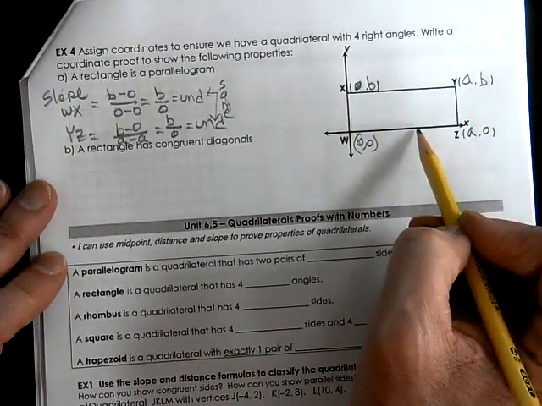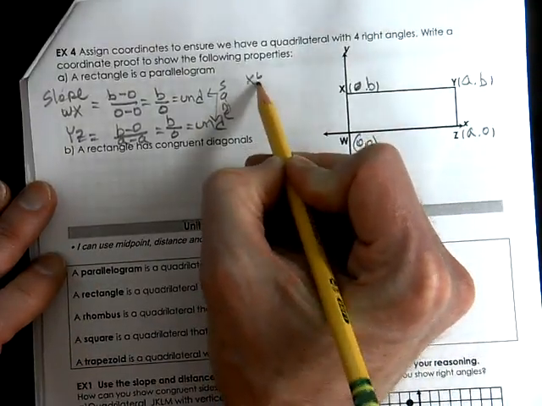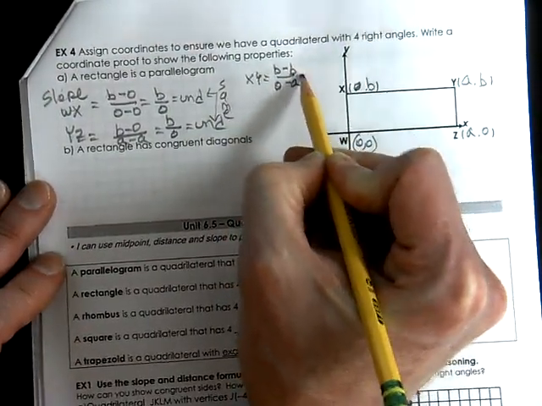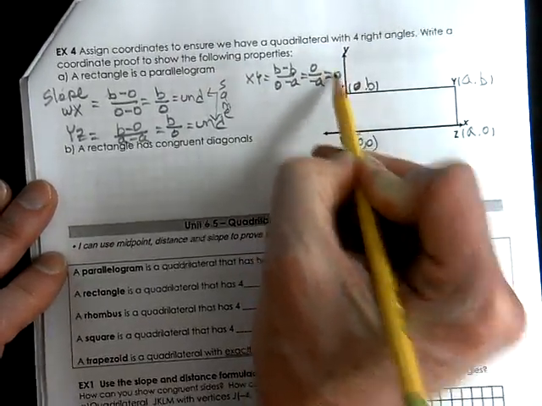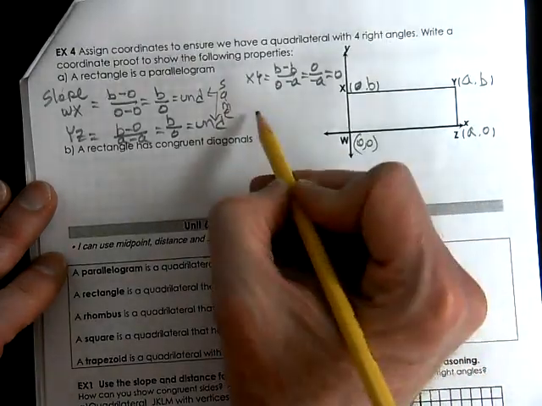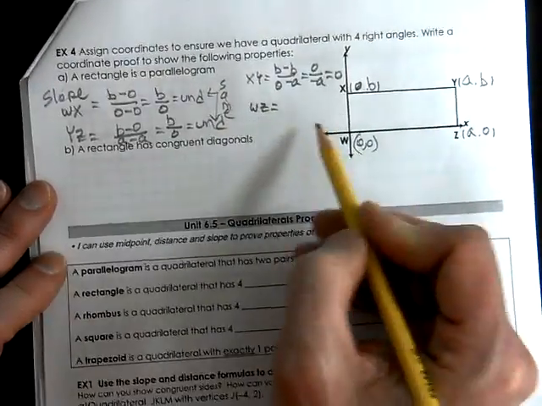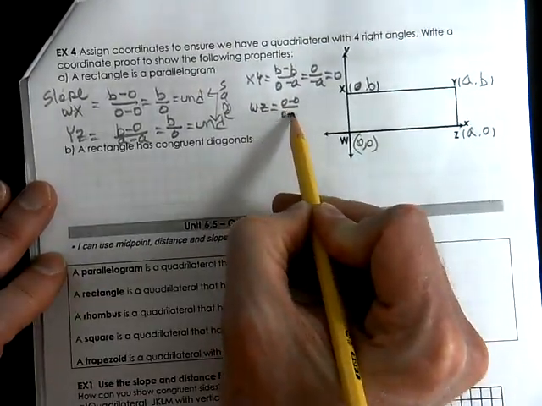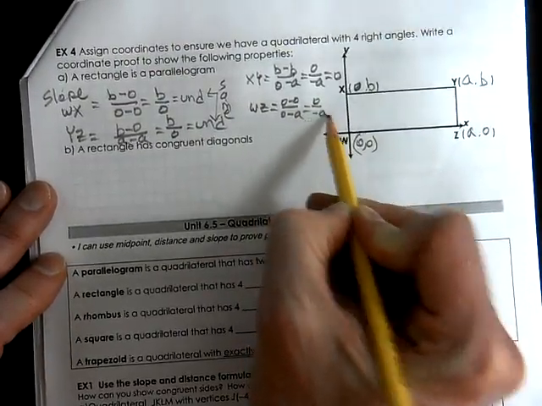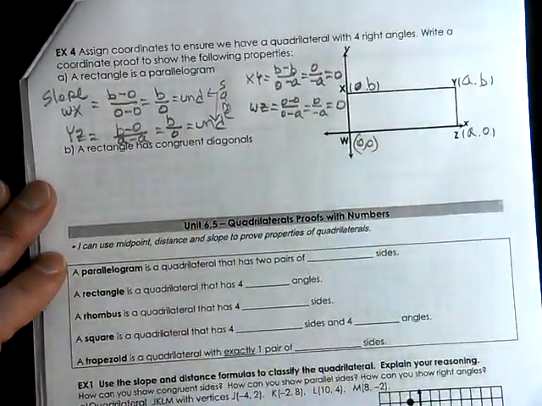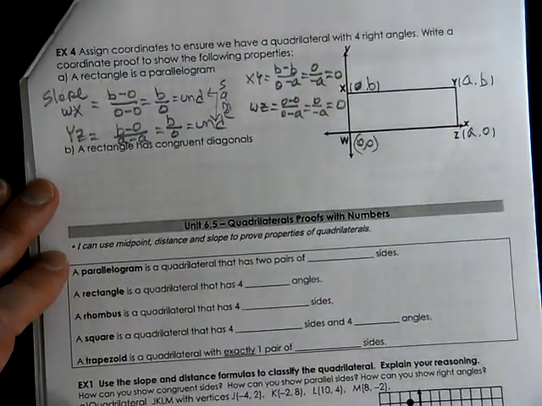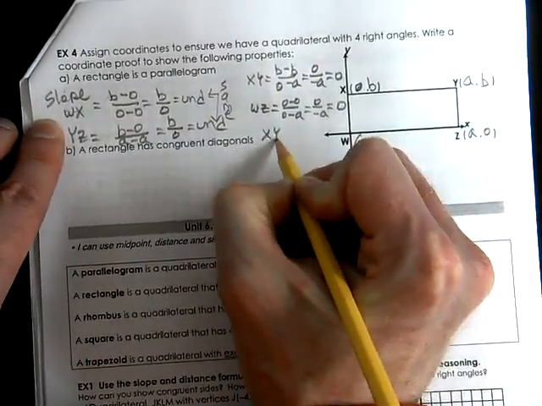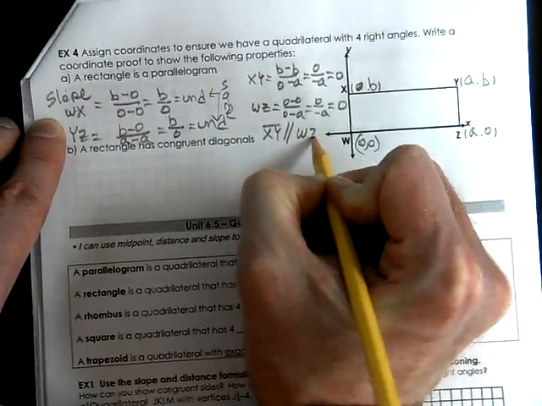Okay, then we have our two other slopes over here. XY. That's going to be B minus B over 0 minus A. That's 0 over negative A. That's a slope of 0. WZ is going to be the y values, 0 minus 0 over 0 minus A. That's 0 over negative A. It doesn't matter what the bottom is. If the top is 0 and the bottom's not 0, then this is 0. So we know that XY is parallel to WZ.